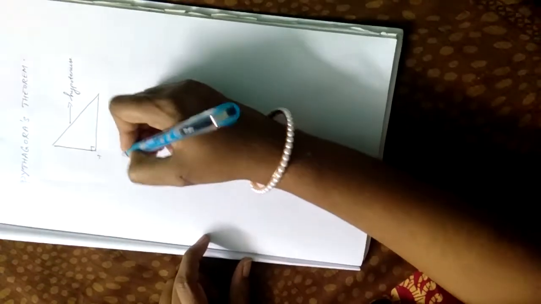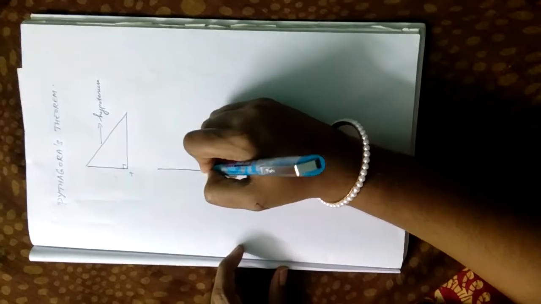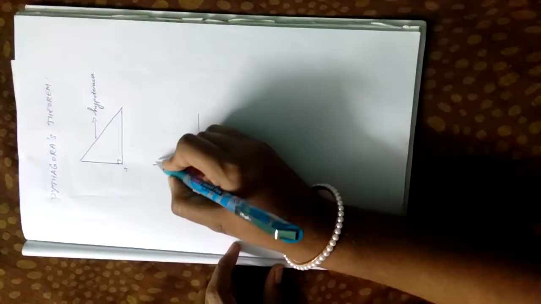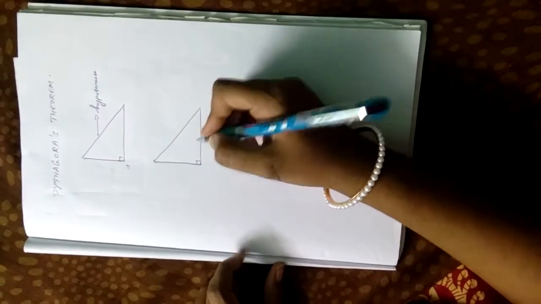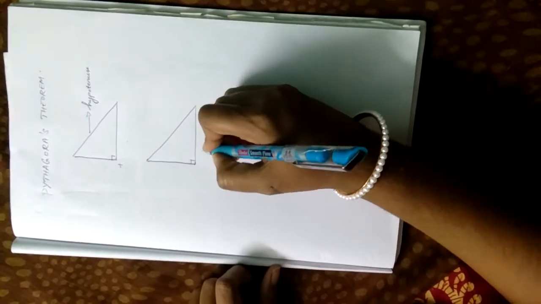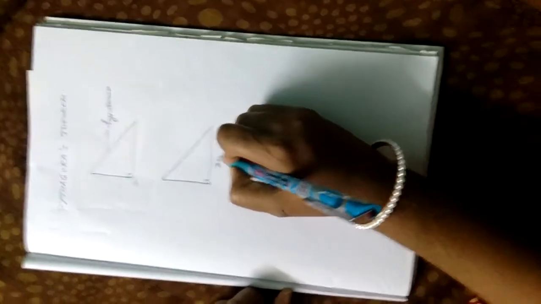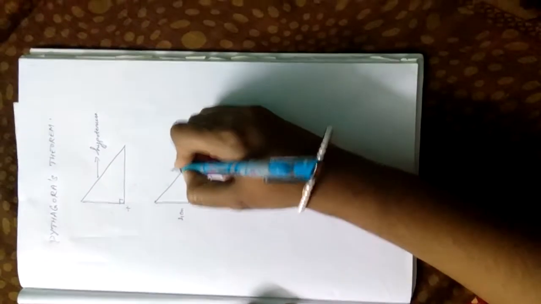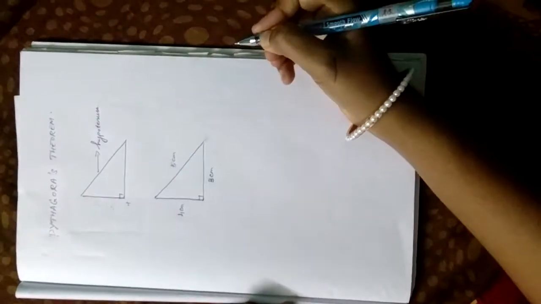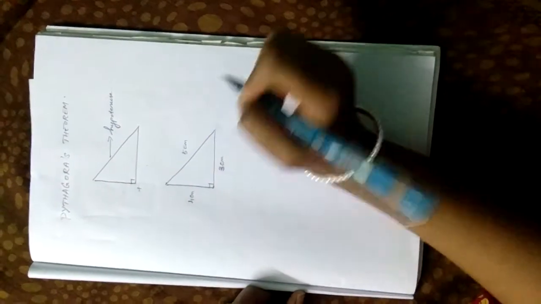Now we can understand this concept using an example. For this, I am going to take the measures for this right angle triangle as 3 cm, 4 cm and 5 cm. Now we are going to understand this theorem by using an activity.